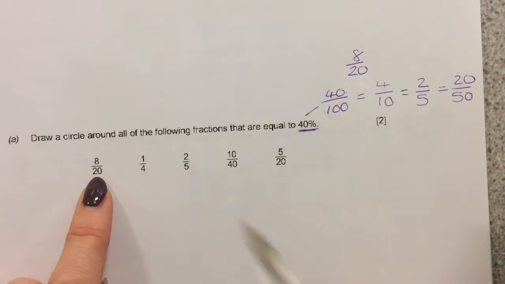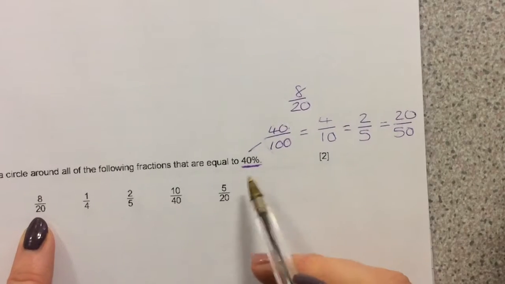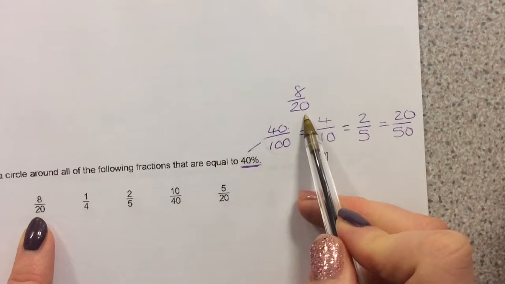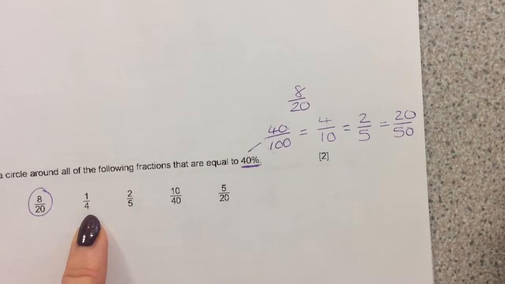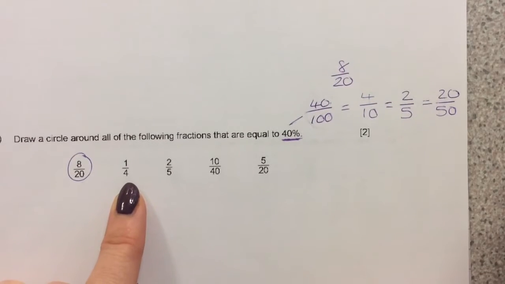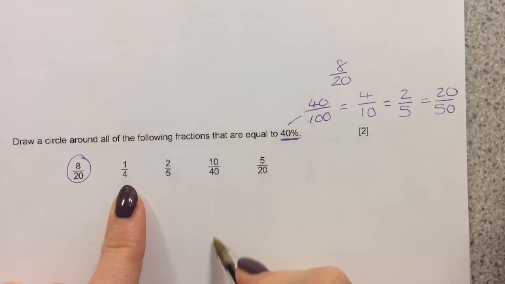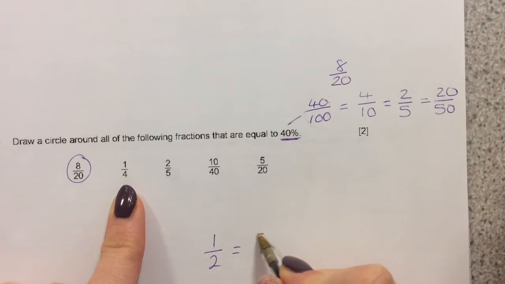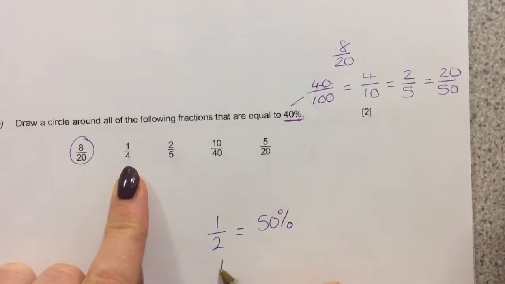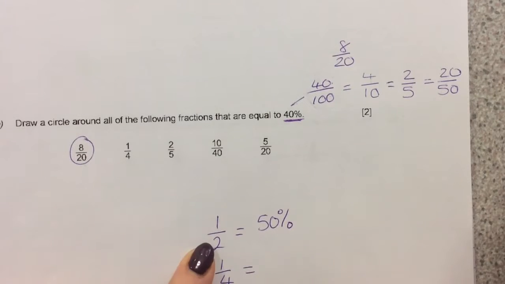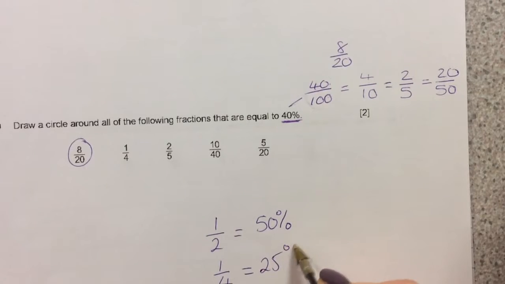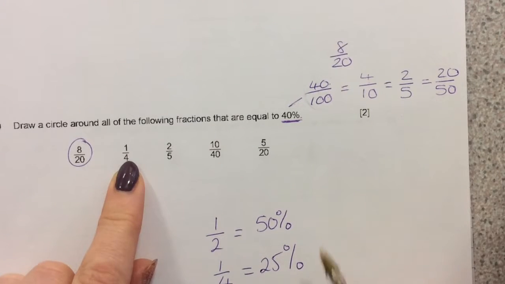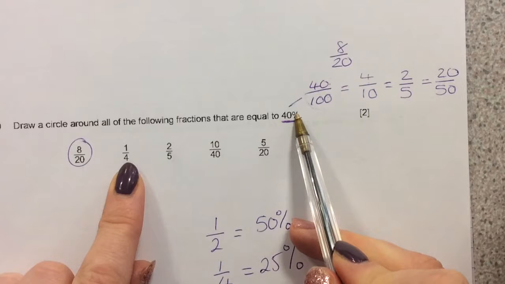So 8 over 20. Now would that be the same as 40%? Yes, it would be. So I'm going to draw a circle on that one. A quarter. Do we know what a quarter is as a percentage? Well, I know that half is 50%. And a quarter is half of this amount, which is 25%. So no, a quarter would not be the same as 40%.